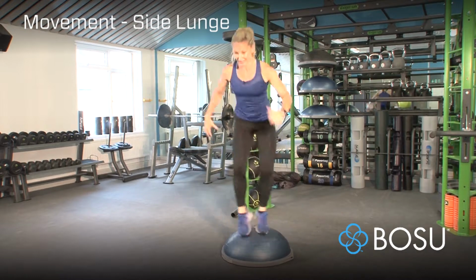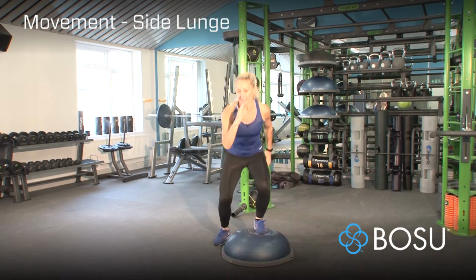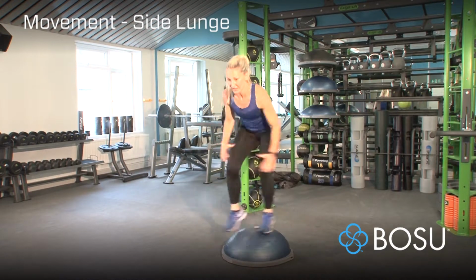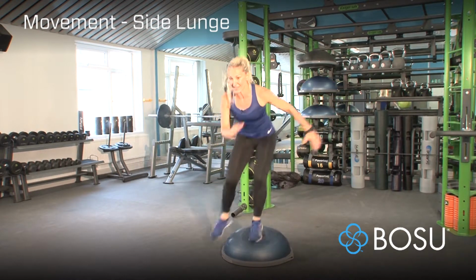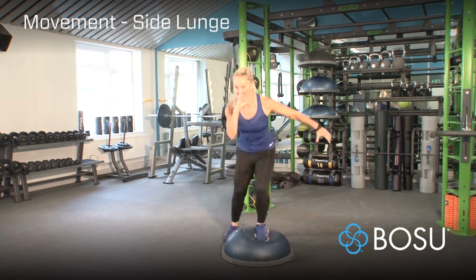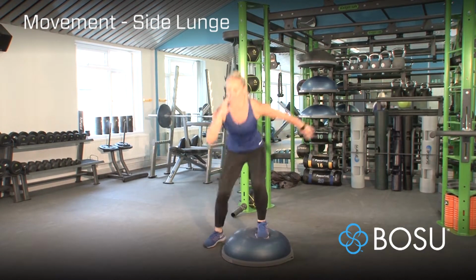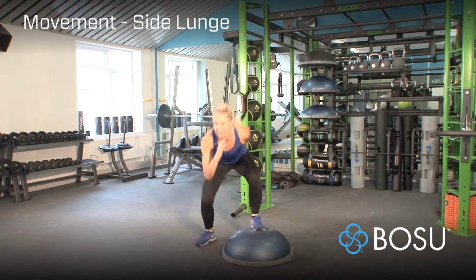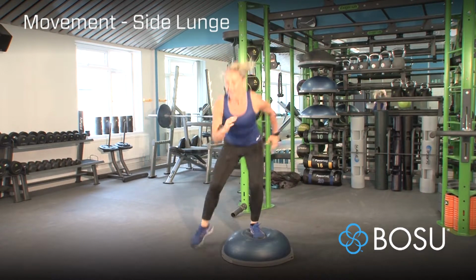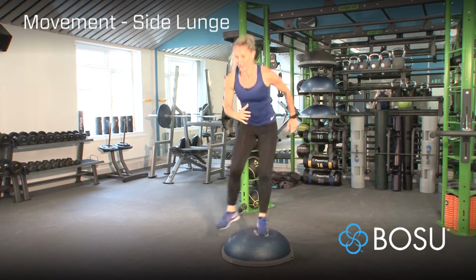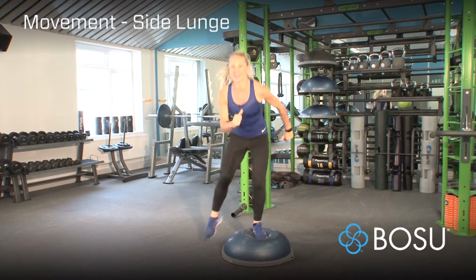Now, I can also add in speed. So I can either add in speed to make it harder. You can hear here my cardio input starting to increase, or you can slow it down and it still has a strength and cardio benefit. So speed can be used to manipulate the movement to make it harder and progress it.